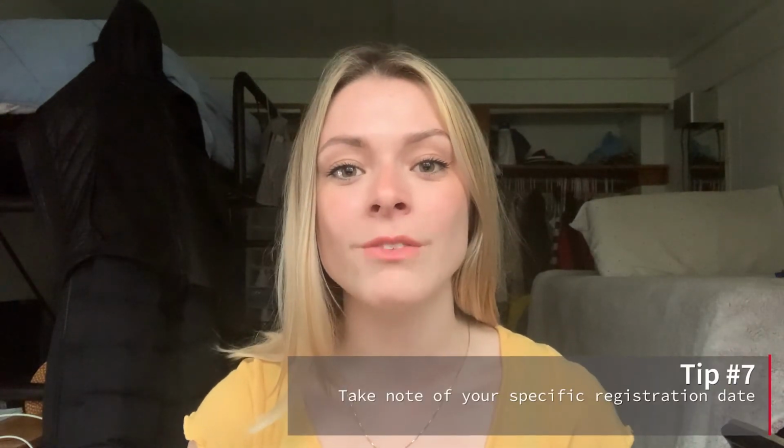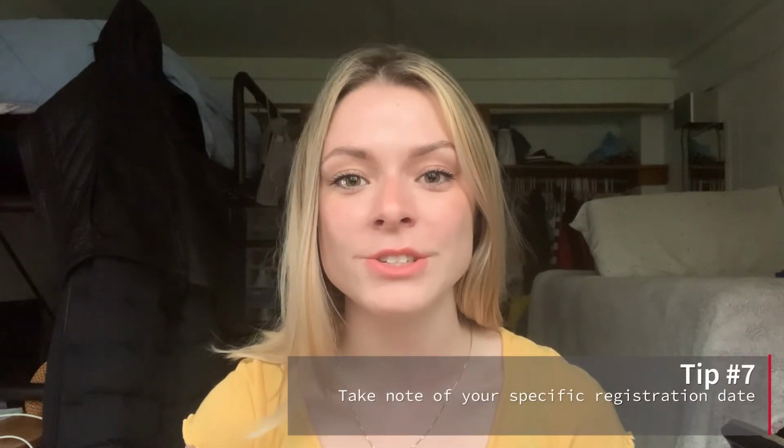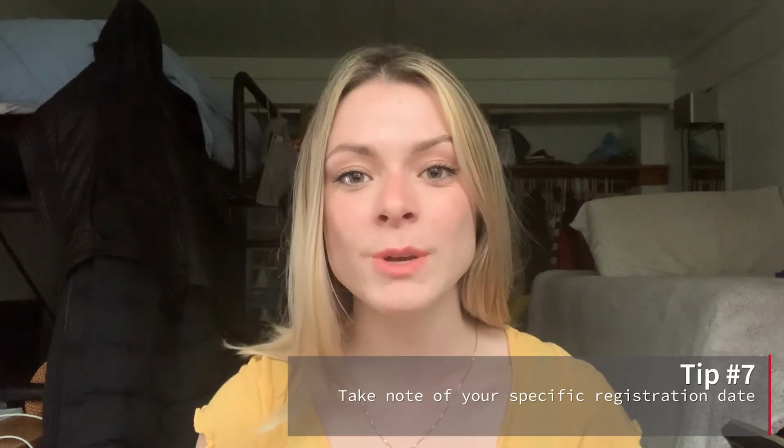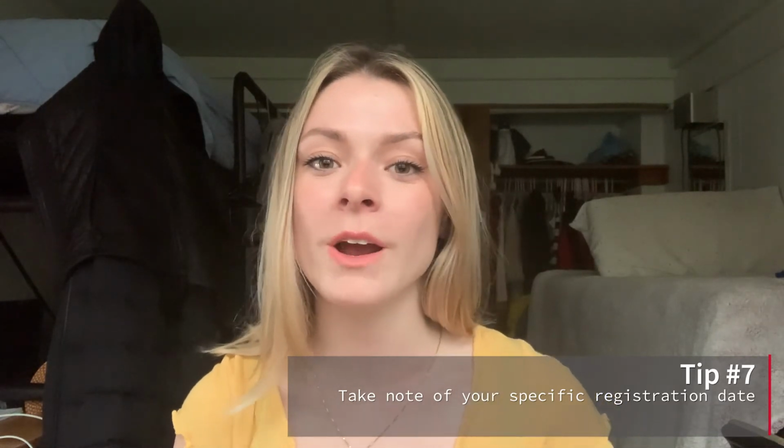Tip number 7 is to make sure to ask and take note of when your specific day is to register for courses. So the day that we typically share with people for when courses are open for registration is the day that upperclassmen or special circumstance, special cases are able to start registering for classes. Underclassmen are typically allowed to schedule later in the week, and you want to make sure that you take note of that day so you can go ahead and schedule your classes as soon as you can before they fill up.